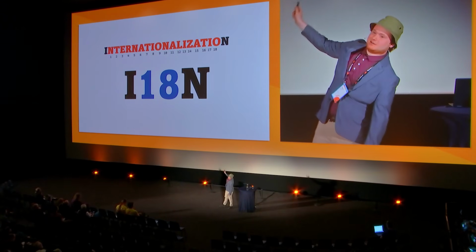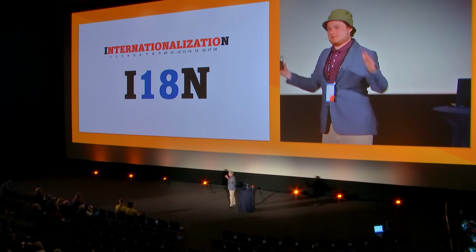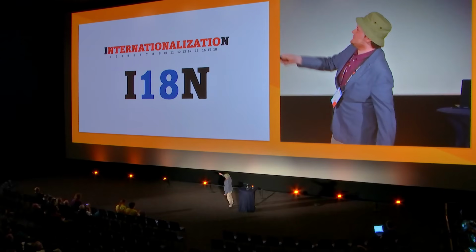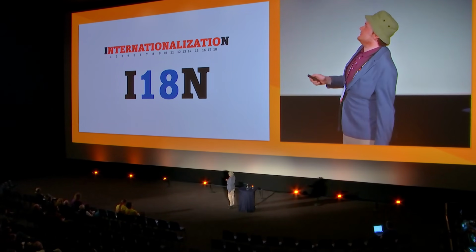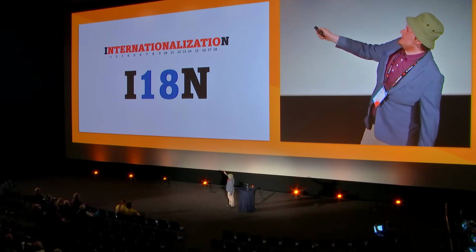So I'm going to be talking to you a lot today about this big long word here. It's internationalization. It's I followed by 18 letters followed by N. As programmers, we like to abbreviate things and make them shorter. So this is I18N. In fact, it's one of the longest words in the English language. So we like to abbreviate that as I18N.